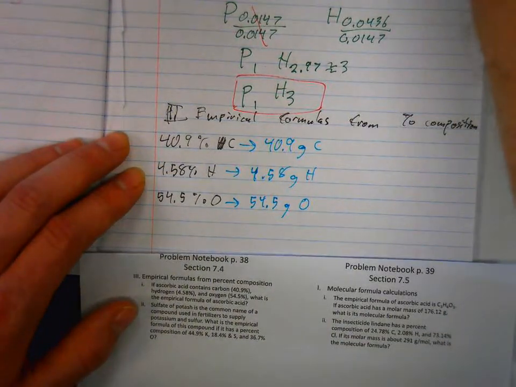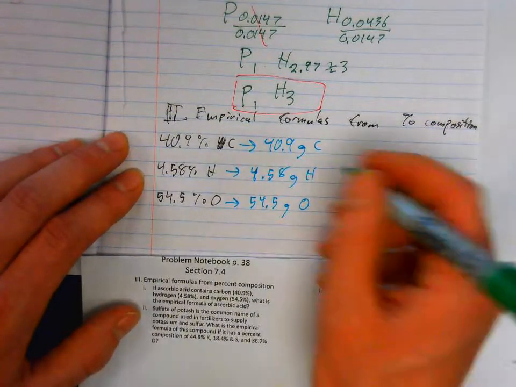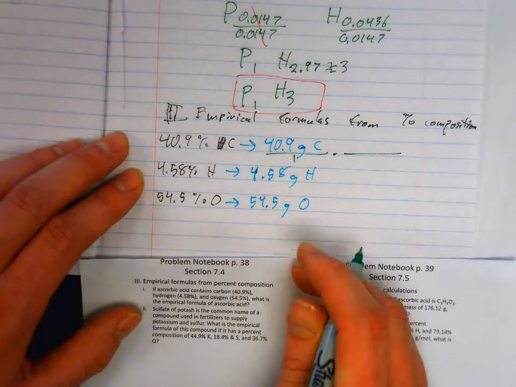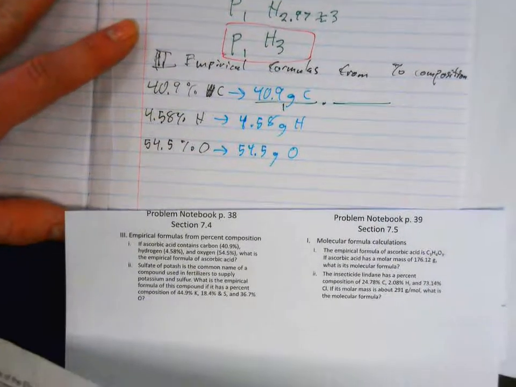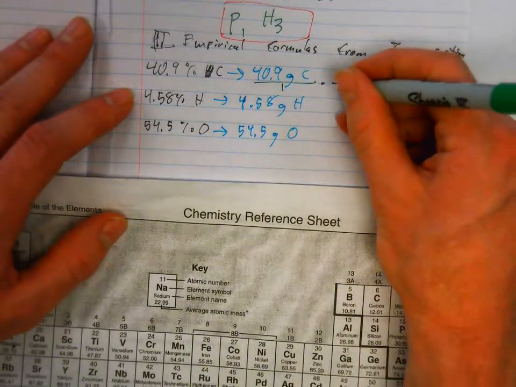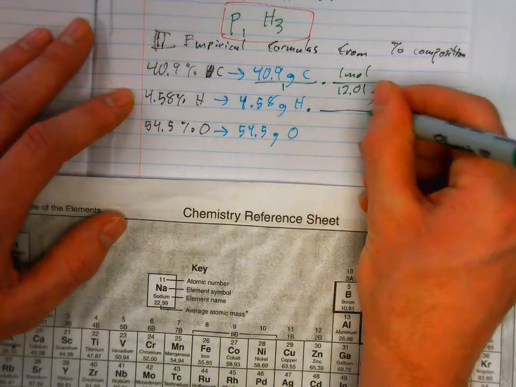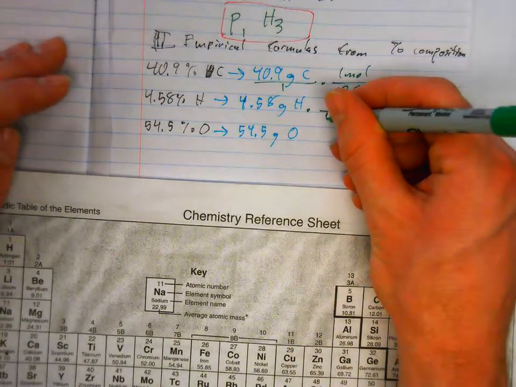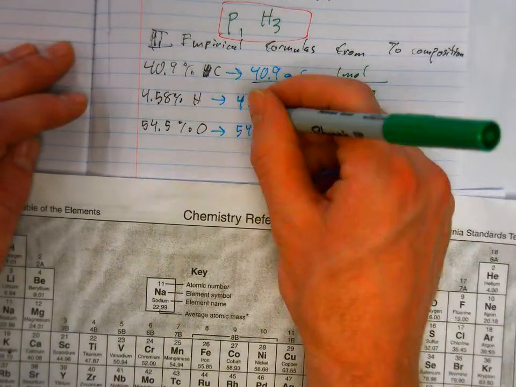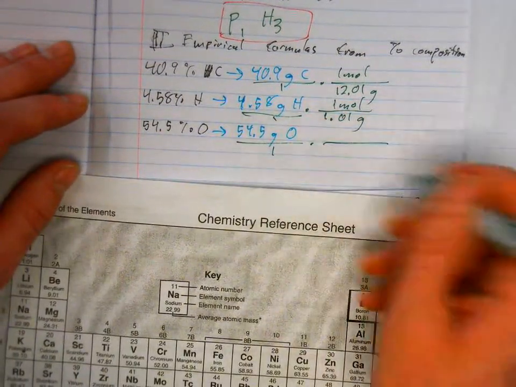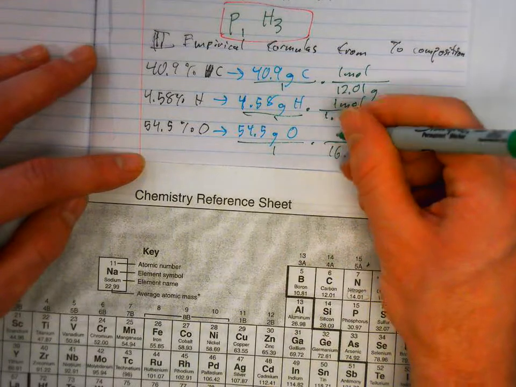So now we can continue as we've done before. We will convert our mass values to moles. The molar mass for carbon is 12.01 grams per mole, for hydrogen it's 1.01 grams per mole, and for oxygen it's 16 grams per mole.